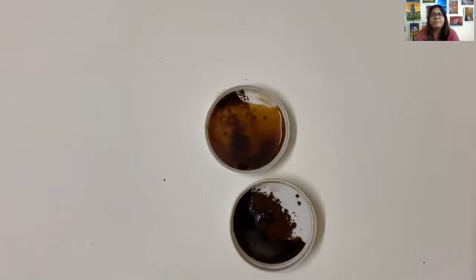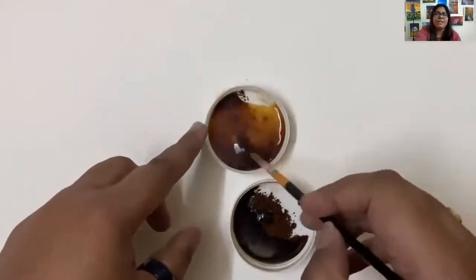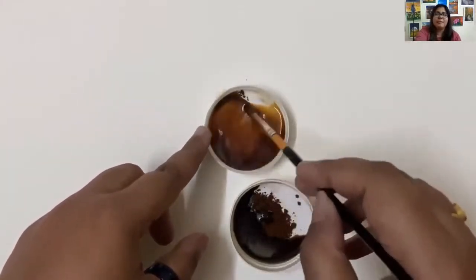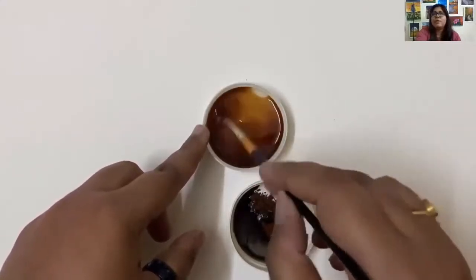All right. Now, once you've poured the water, just take a brush and mix the coffee so that it nicely mixes up and gives you an even solution. So here I have a brush and I will nicely mix it up. See, because the water is warm, the coffee is instantly dissolving.